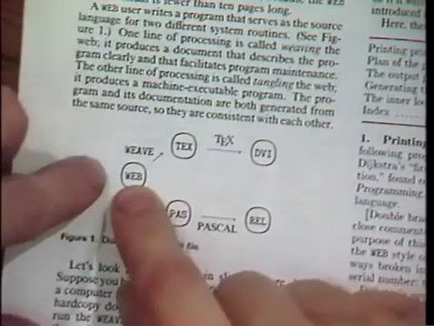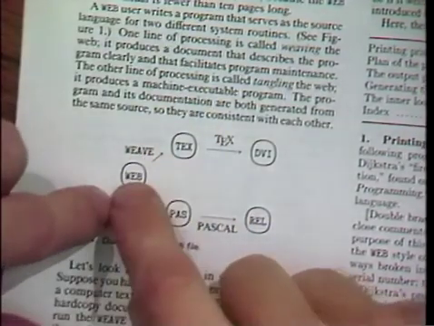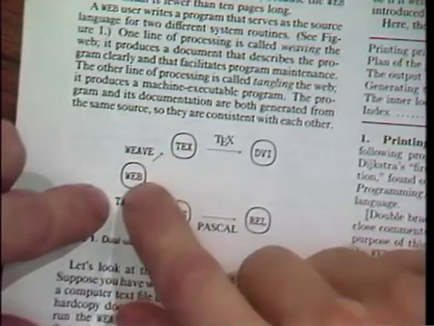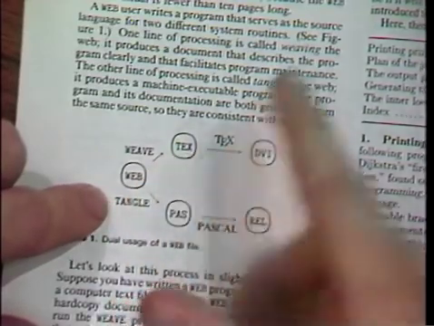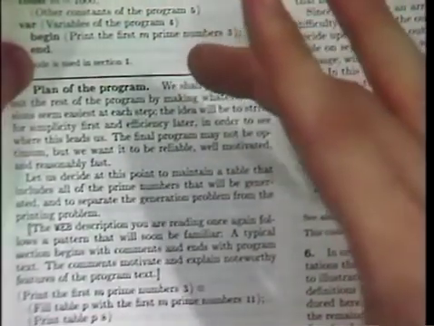so that's called a web file. I have 2 programs that read web files. One of them is called Weave, which converts the web file to a TeX file. Then TeX will print the output, and this actually was printed by TeX. This is the output of Weave. So you take the web file, you weave it, and then you TeX it, and this is what you get in output.